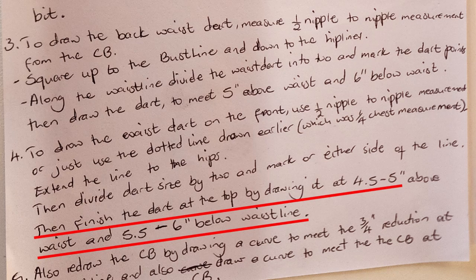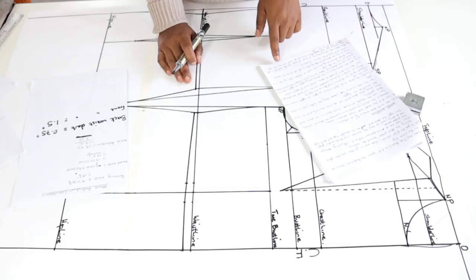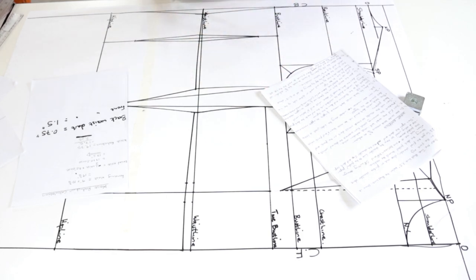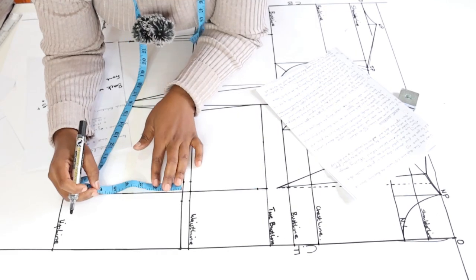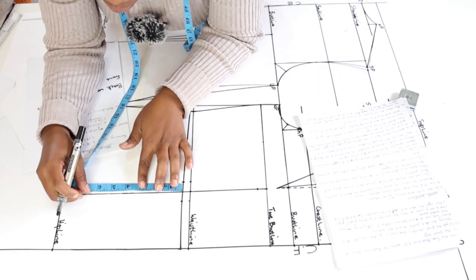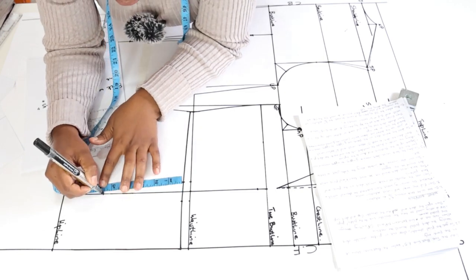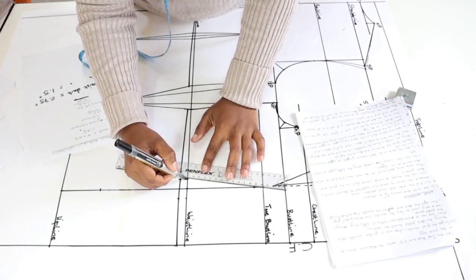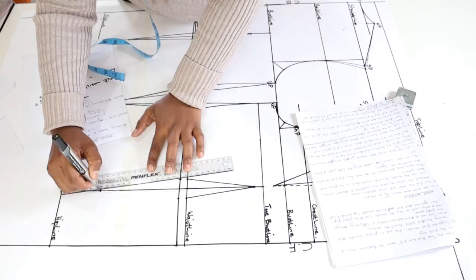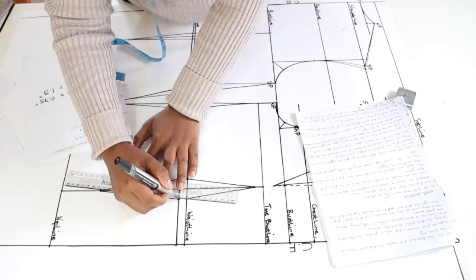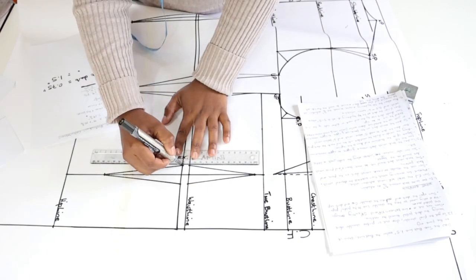Next it says finish the dart at the top by drawing it at 4.5 to 5 inches above the waistline and also 5.5 to 6 inches below the waistline. You can use 4.5 or 5 inches at the top. I'm going to use 4.5 inches. And then at the bottom, I'm going to use maybe 5.5 inches. And thereafter, I'm going to draw my darts. We're just going to join those two.